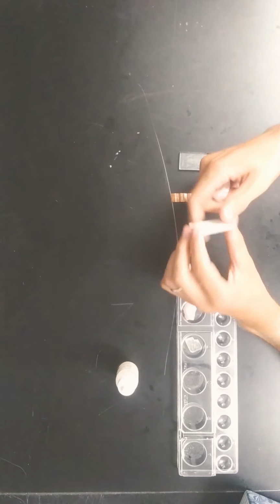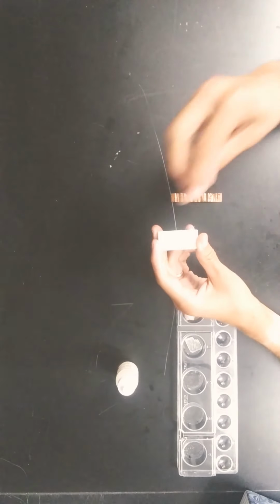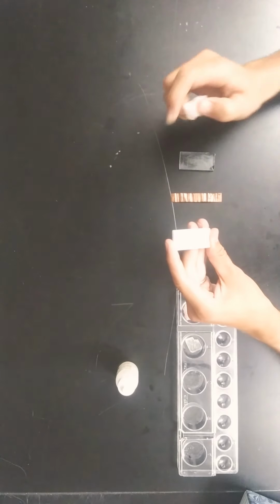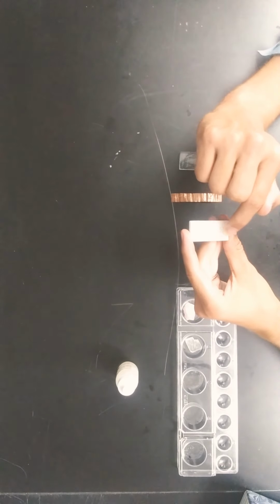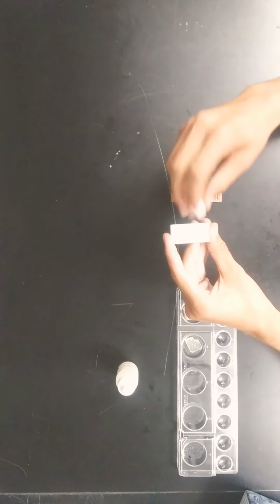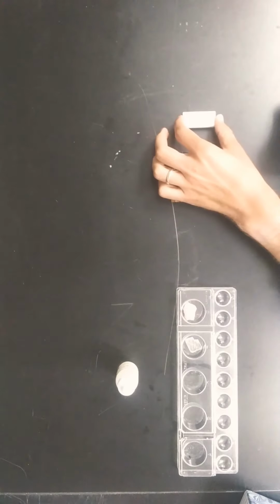Another test that we could take a look at is the streak. So if I take this along my ceramic plate, notice that what's left is very white. It does not give much streak at all. Not much visible on there at all.